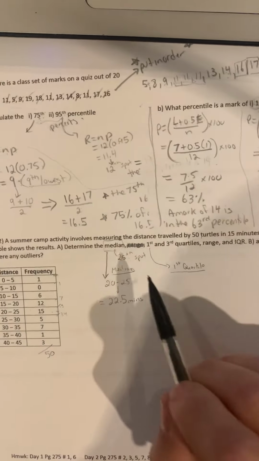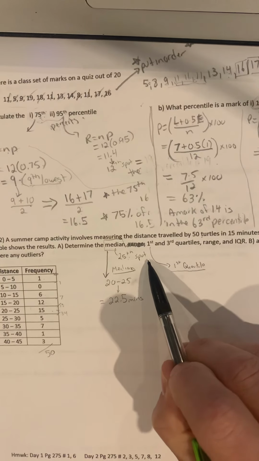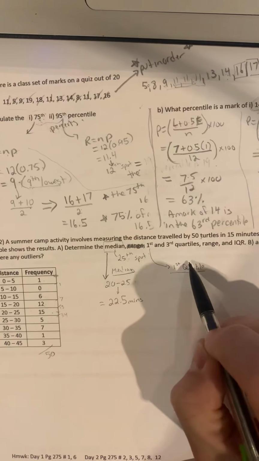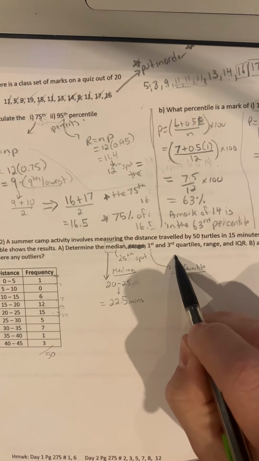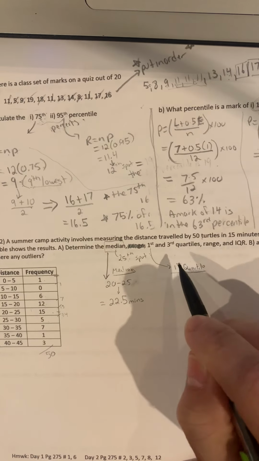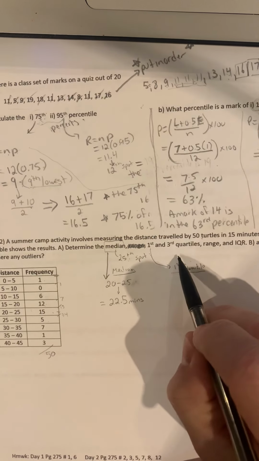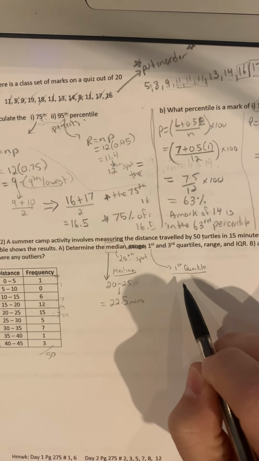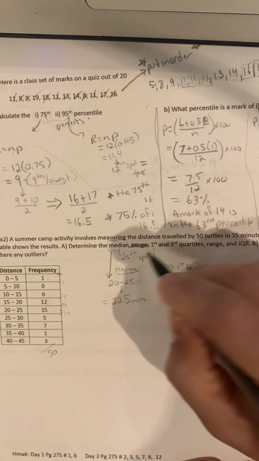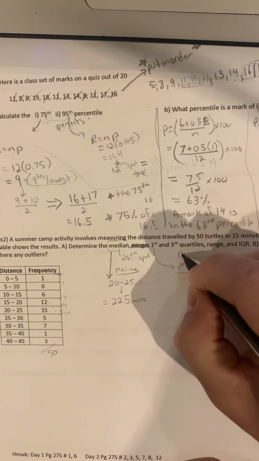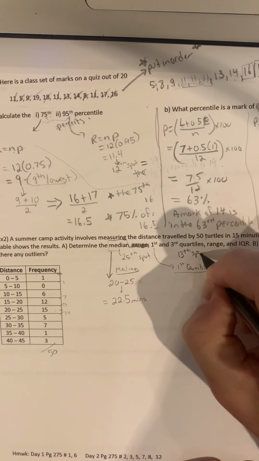If the median is at the 25th spot, then the first quartile is half of that, from the first spot to the 25th spot. Halfway, you could divide by 2 and get 12.5, or you could say the 13th spot.